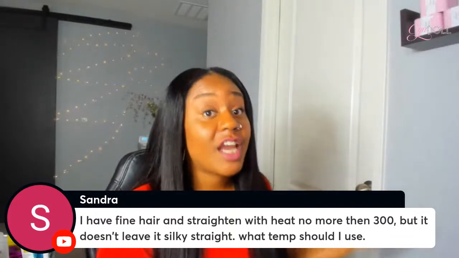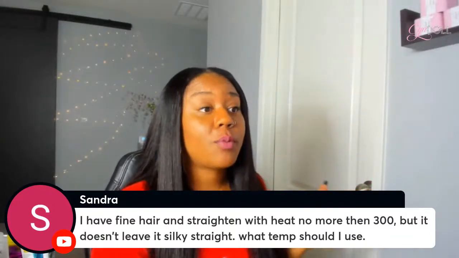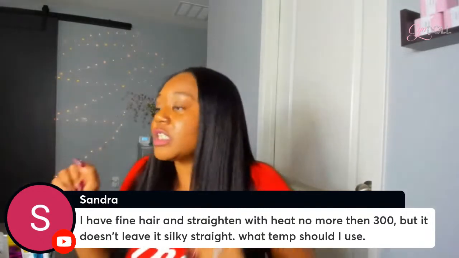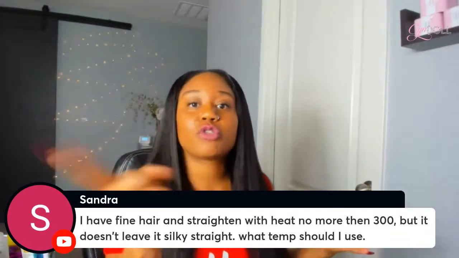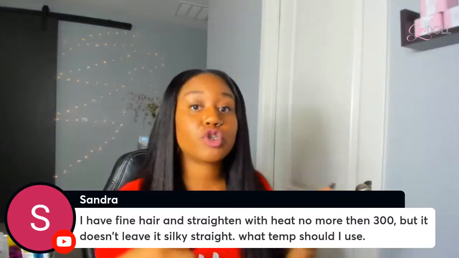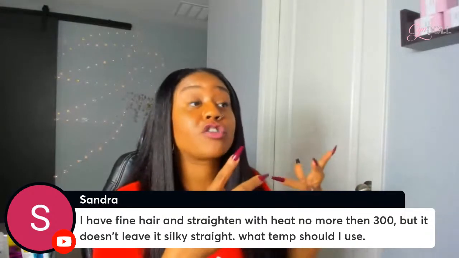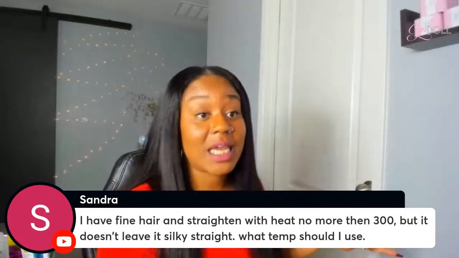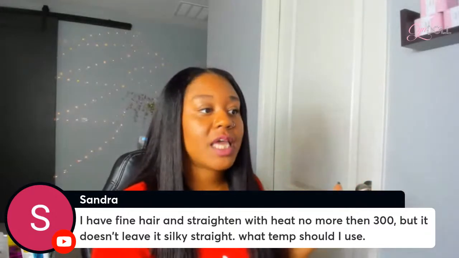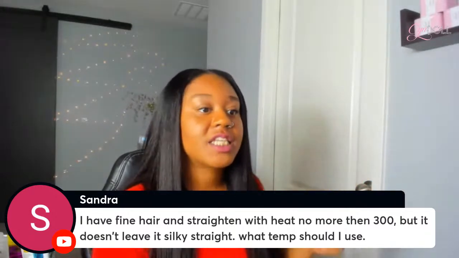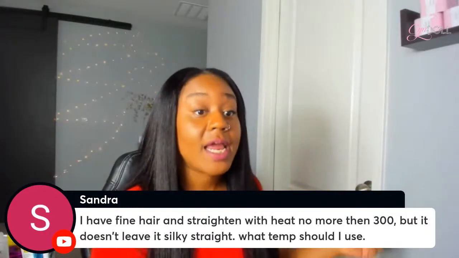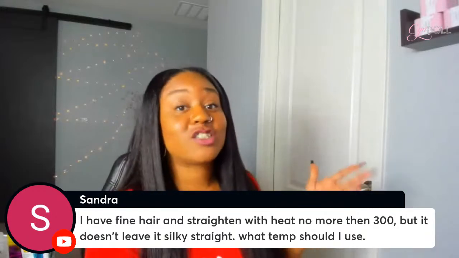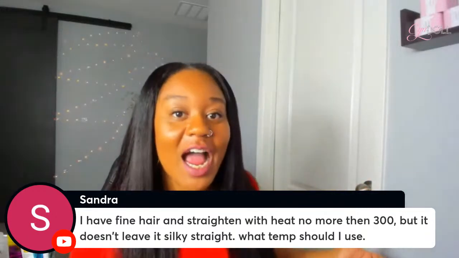That's why you guys have never seen and will never see a video with me like, use this temperature for this hair, because everybody's hair is different. Everybody's porosity. I pick the temperature based on my clients' hair, the health of my clients' hair and their porosity and their density. So I can't really answer that question, but what I can say, Sandra, is the reason that your stuff doesn't come out silky straight is because your blowout isn't right. How do you blow dry your hair? Do you let your hair air dry? Do you stretch it dry and leave it overnight? How are you blow drying your hair?